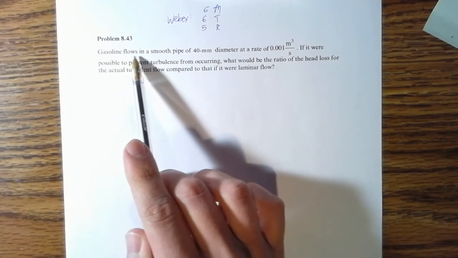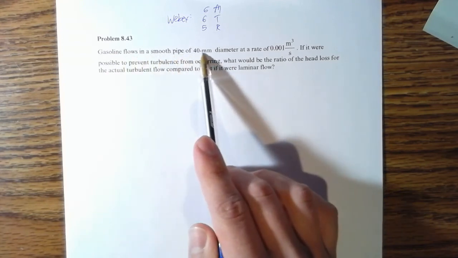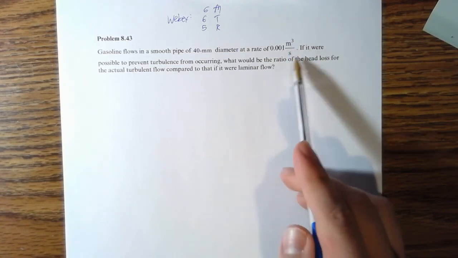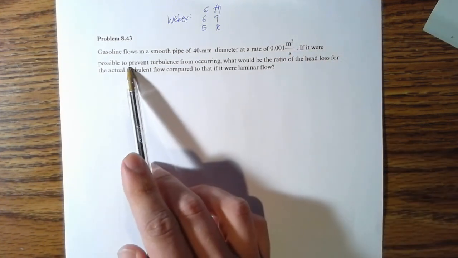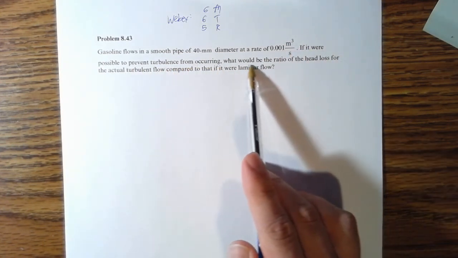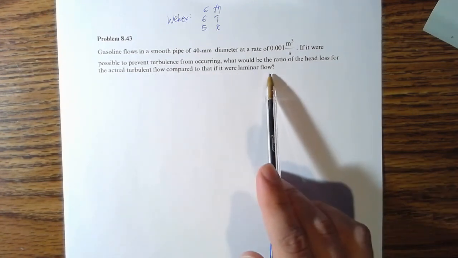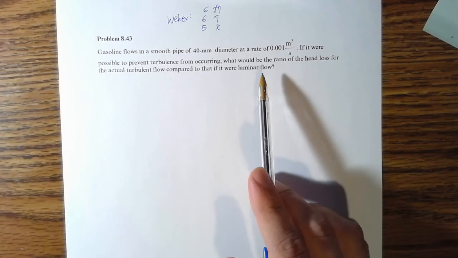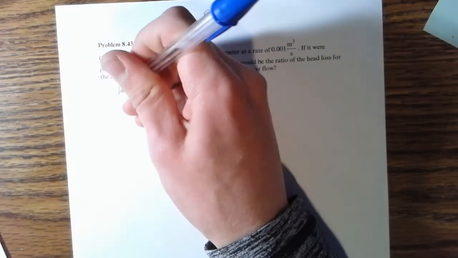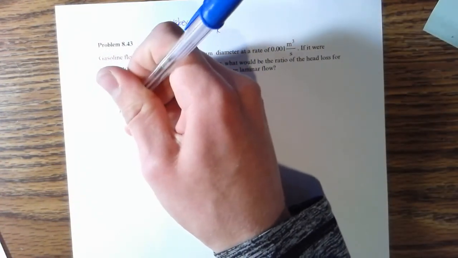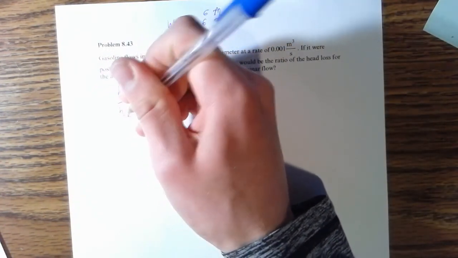All right, so gasoline flows in a smooth pipe of 40 millimeter diameter at a rate of 0.001 meters cubed per second. If it were possible to prevent turbulence from occurring, what would be the ratio of head loss for the actual turbulent flow compared to if it were laminar? Alrighty, so what we're going to compare is head loss of turbulent over head loss of laminar.